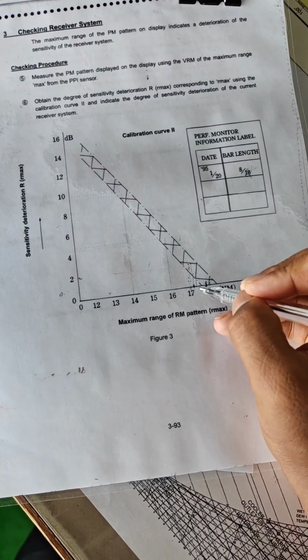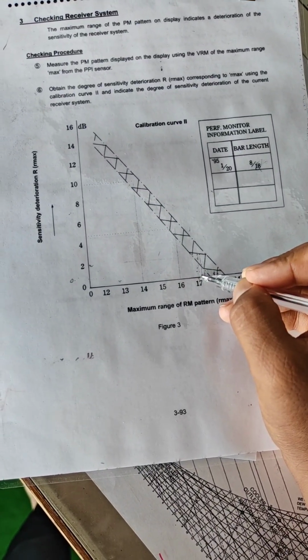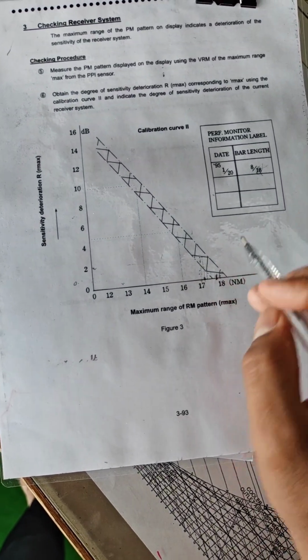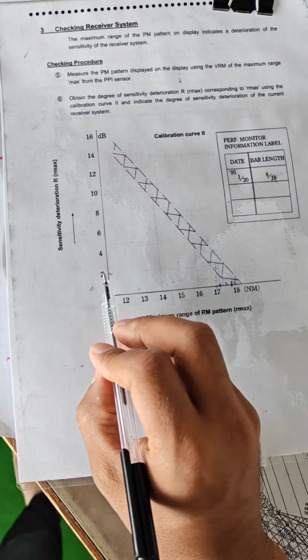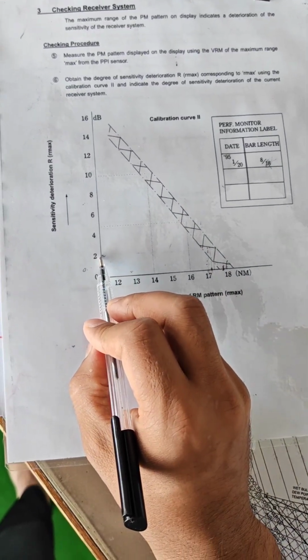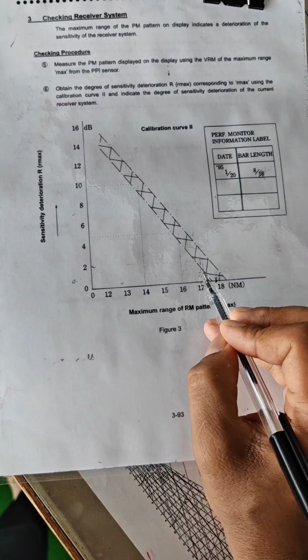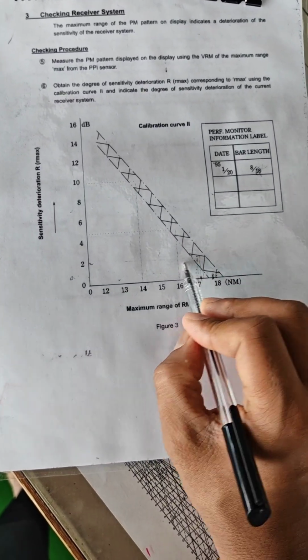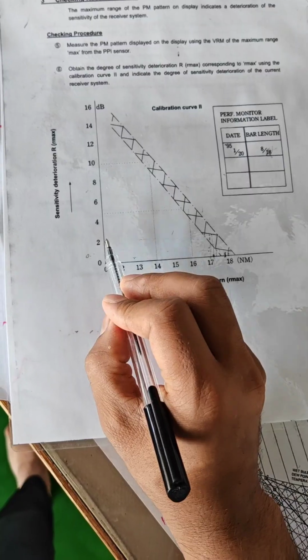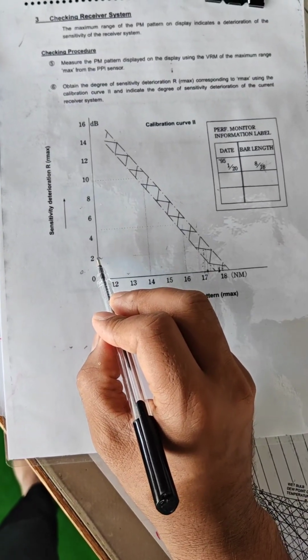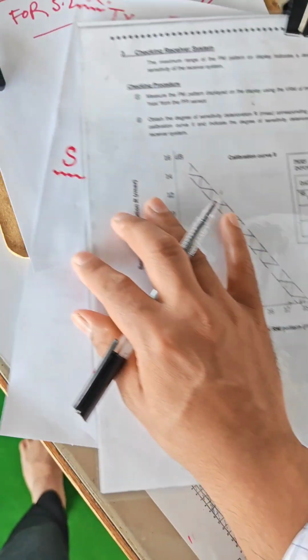17.1 is nearly here. Just go up in the middle and go this way, you will find it around 2. Okay, correct guys. If you just go from 17.1 a little bit up from the middle, just go this way, you will find this 2. So this 2 is the dB value, correct.